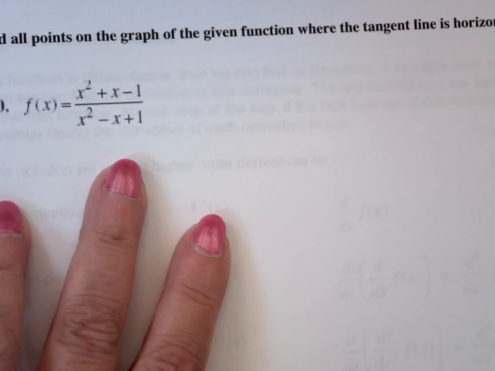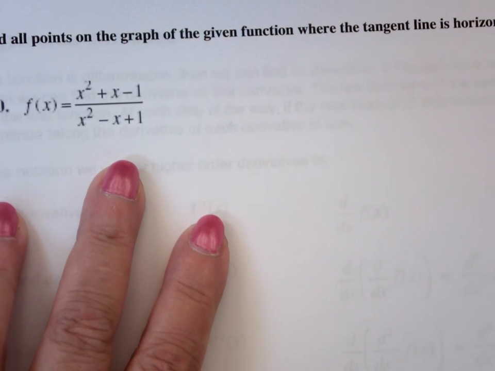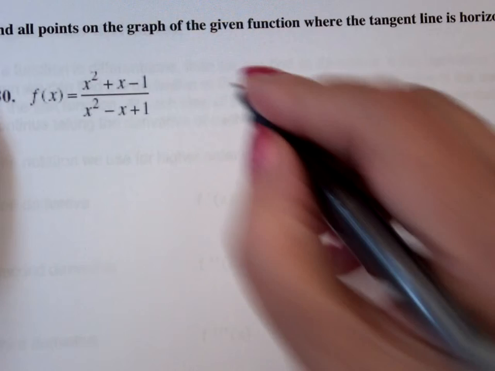Now, there is nothing I can do with that guy. The other one I could have multiplied out and used power rule on. I have zero choice. I have to use what on this guy? Quotient rule.